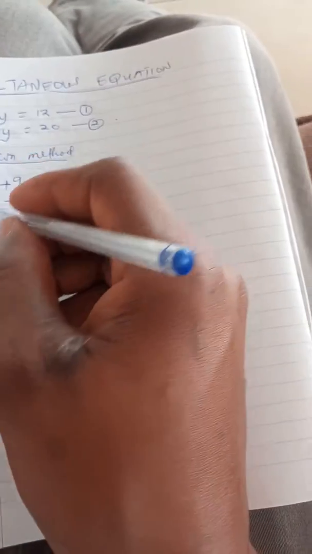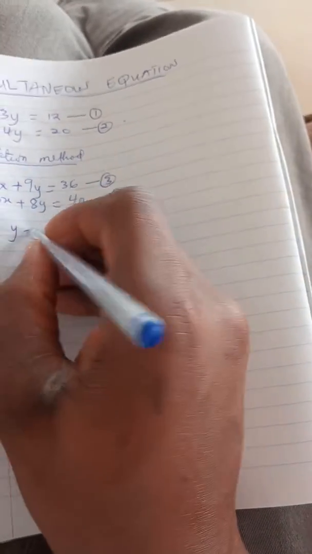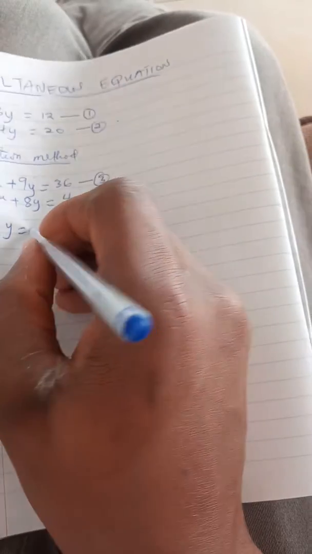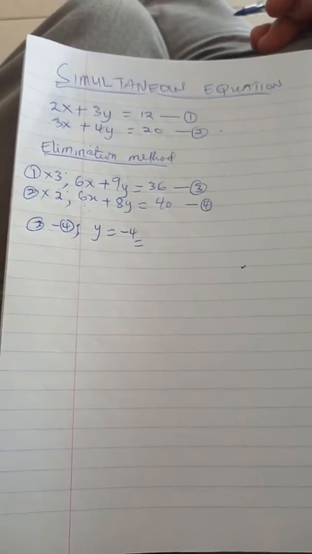I have 6x minus 6x, that's 0. 9y minus 8y, that's y, equals 36 minus 40, that's negative 4. So I know y equals negative 4, right? Okay, good. Now the next thing is for me to find what my x is.